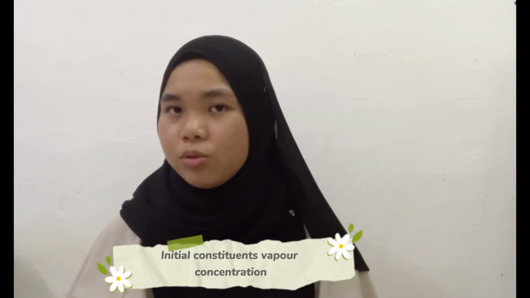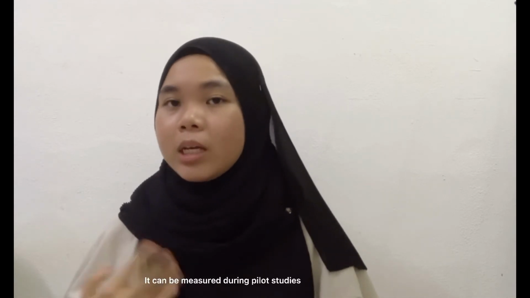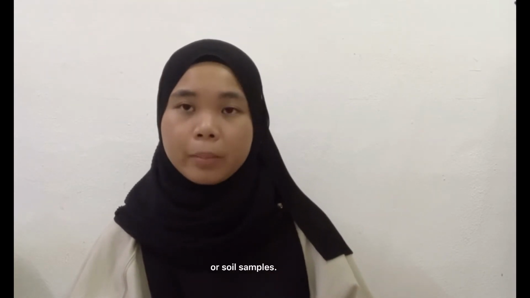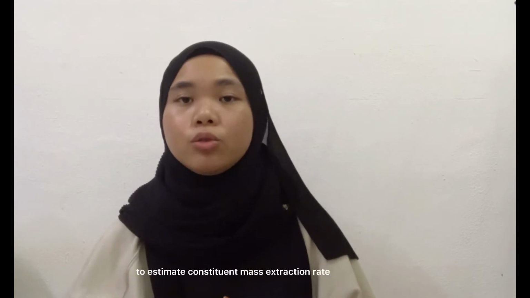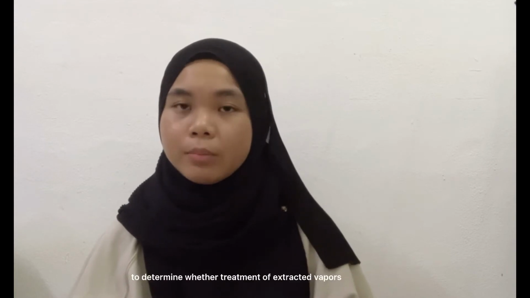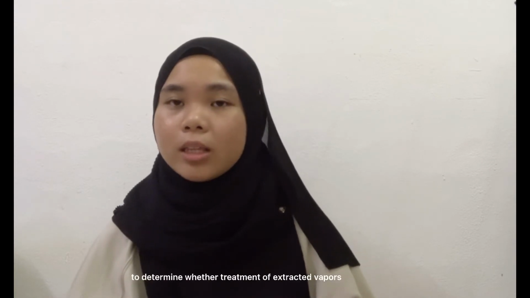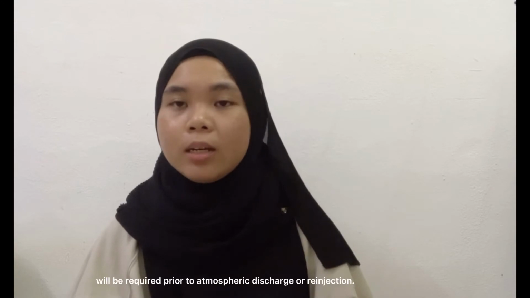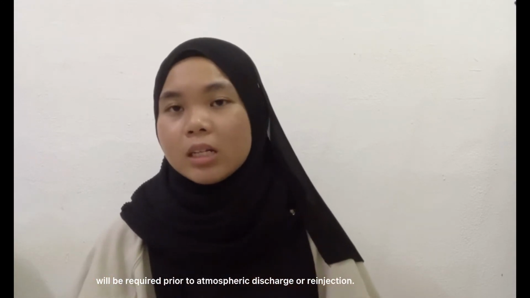And next is initial constituent vapor concentrations. The initial constituent vapor concentration can be measured during pilot studies or estimated from soil gas samples or soil samples. They are used to estimate the constituent mass extraction rate to determine whether treatment of extracted vapors will be required prior to atmospheric discharge or reinjection.